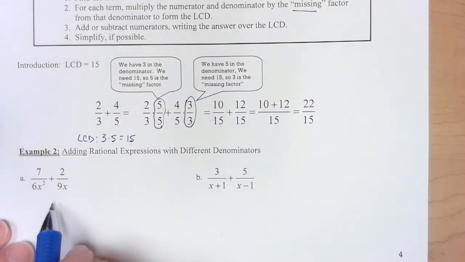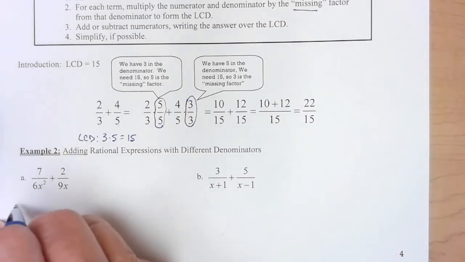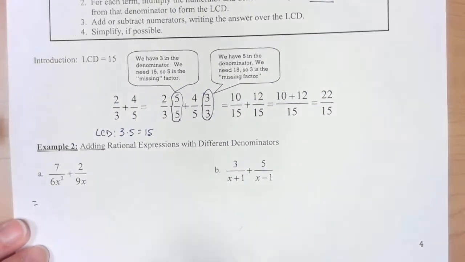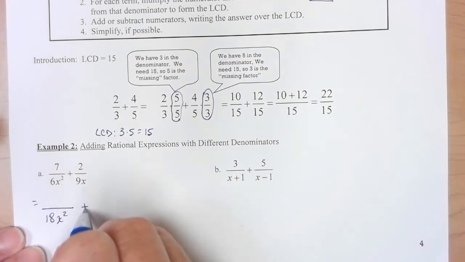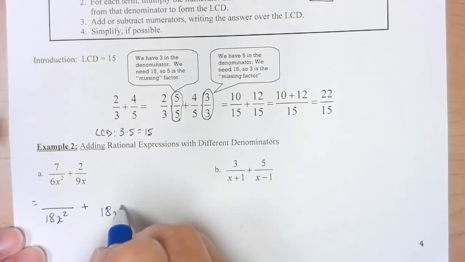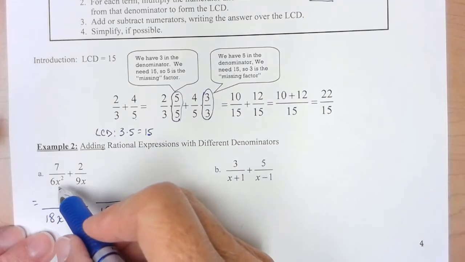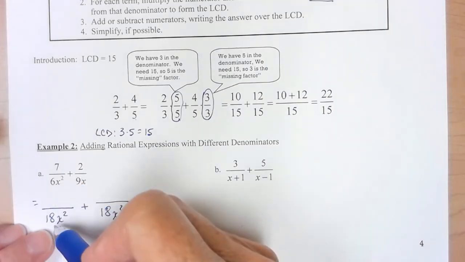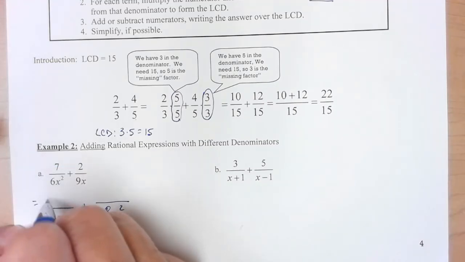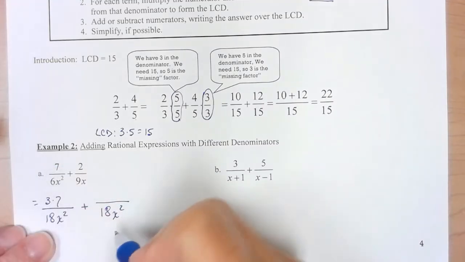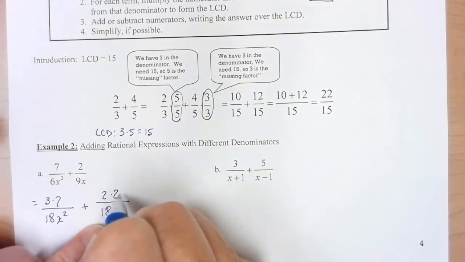We happen to have already done our LCD. Now, on these, I like to work down. So let me write down 18x squared plus 18x squared. I'm looking at these fractions one at a time, and now you compare. I've got 6x squared. What I've got missing is a 3, so I need to multiply the top by 3. In this one, I am missing a 2x, so I multiply the top by 2x.